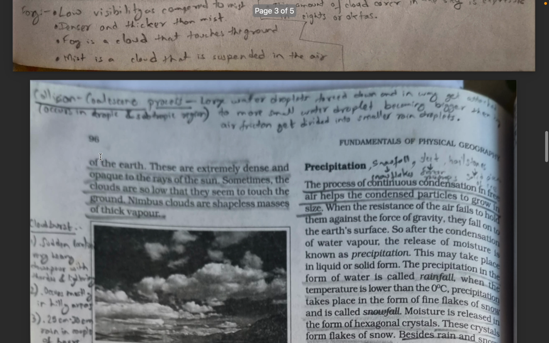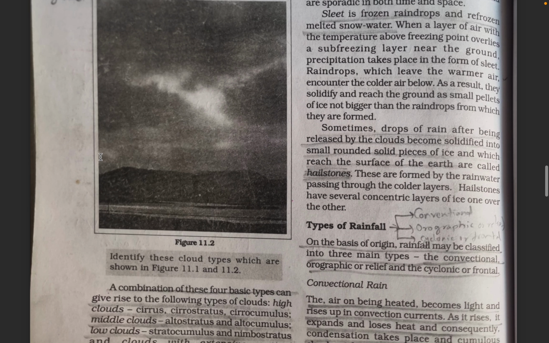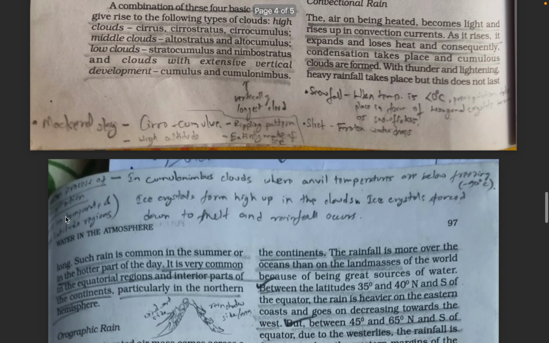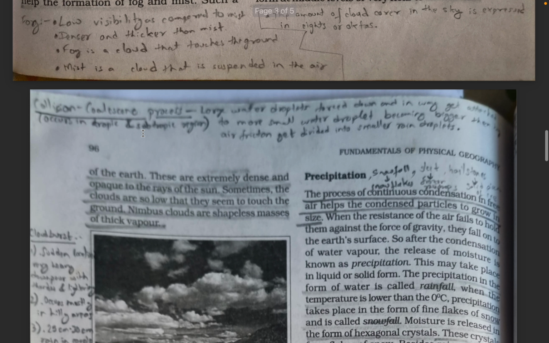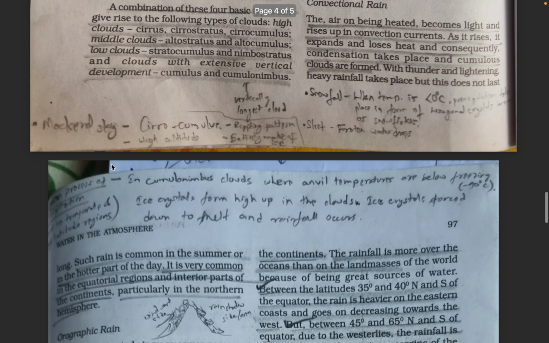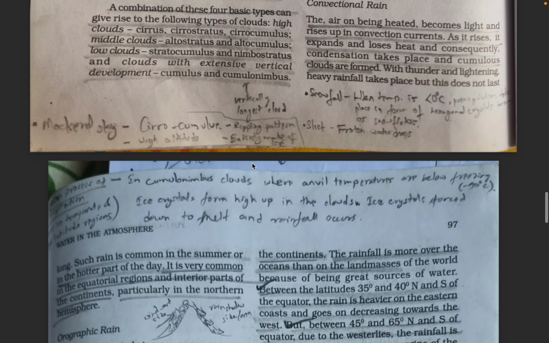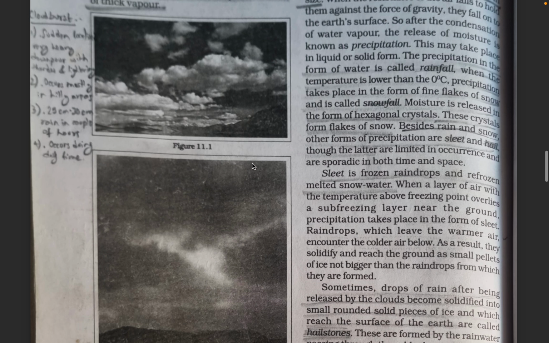There's not much to it, so don't overthink it. The collision coalescence process occurs in the tropic and subtropic regions, and Bergeron's process of precipitation occurs in temperate and polar regions. If it occurs in the tropics and subtropics, then definitely water is involved, and if it occurs in polar regions, then definitely frozen ice is involved.